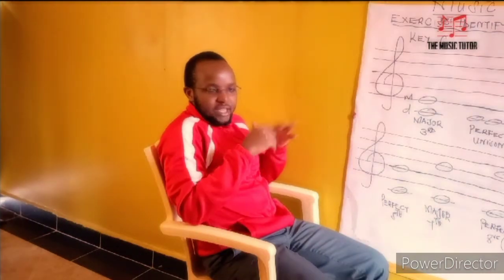And the lesson objectives being, you'll be able to identify the difference in pitch between one note and the other in any major scale. At the same time, you'll be able to identify the difference in pitch between one note and the other when played on a piano or any other instrument in any major key.